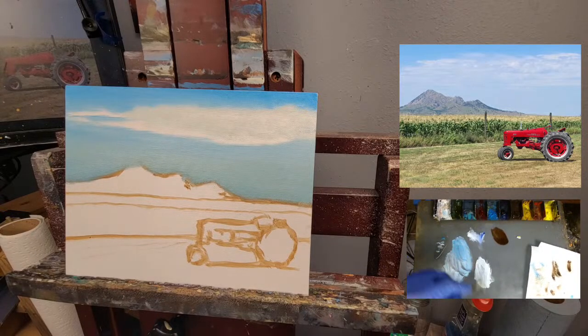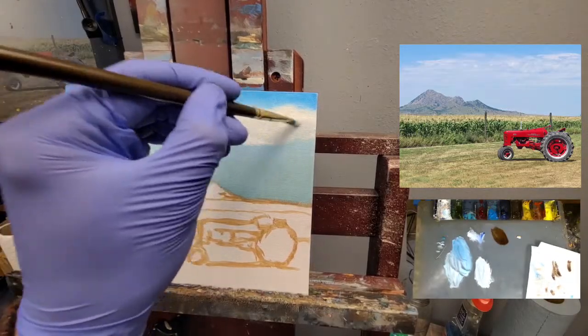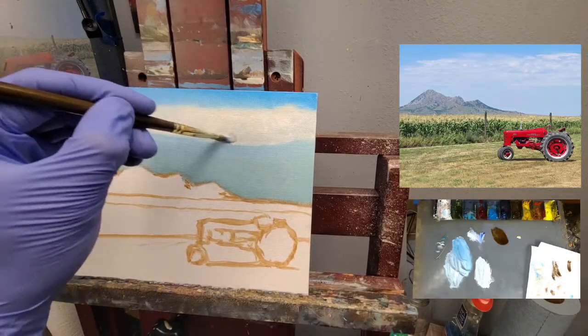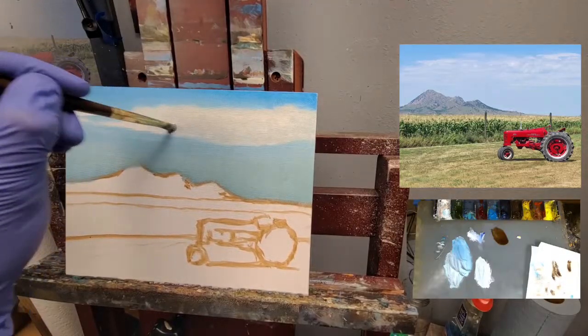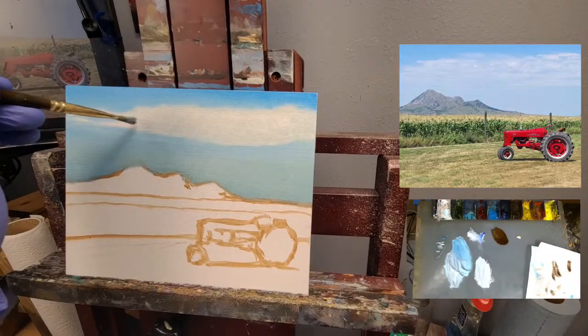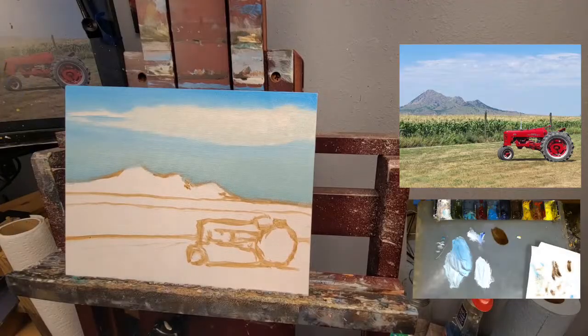Everyone's quiet tonight. Must be it's kind of dreary weather here in the mountains. I don't know if it's dreary where y'all are, but it's just kind of the stereotypical fall evening where it's like, oh, I just want to curl up and go to sleep.